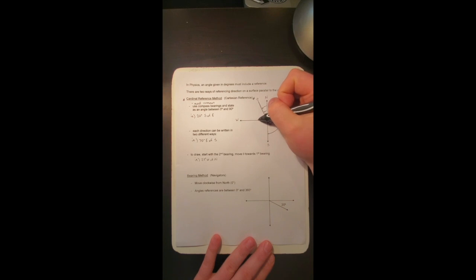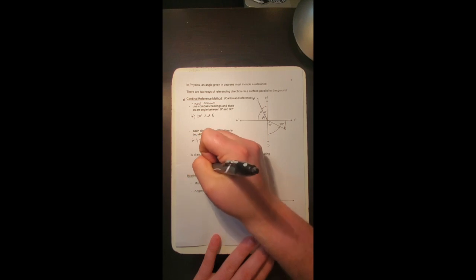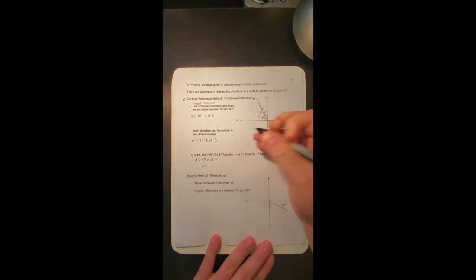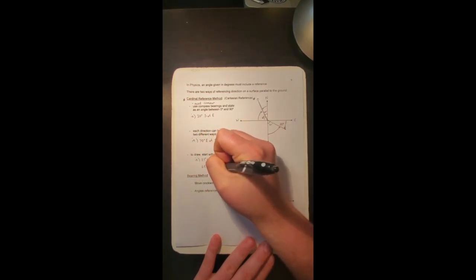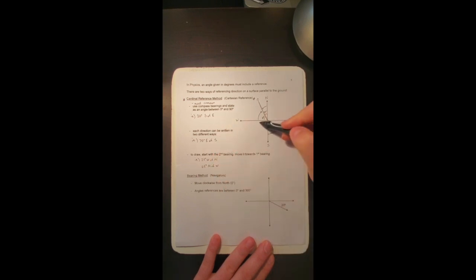But we also can go the other direction. We can have, if that's 25 degrees, the other angle is 65 degrees. We can start west and head north. So therefore, it is 65 degrees north of west. North of west, it's going up.